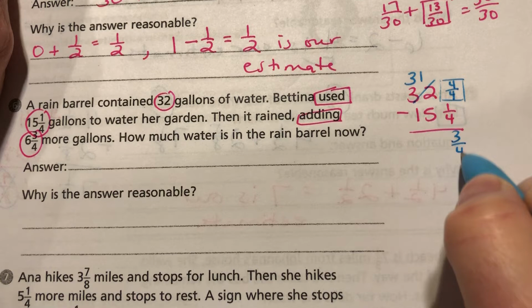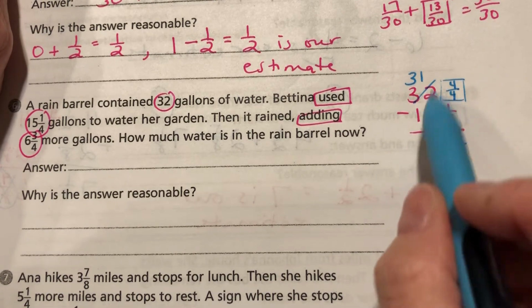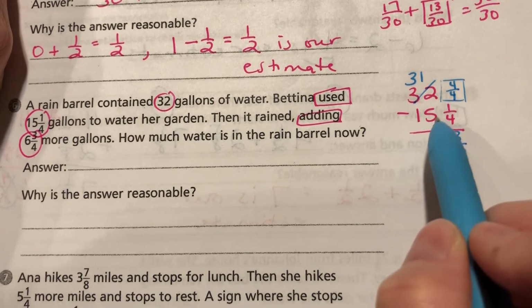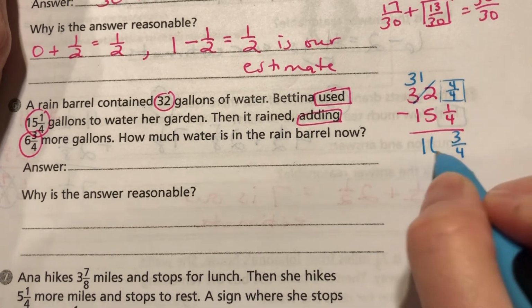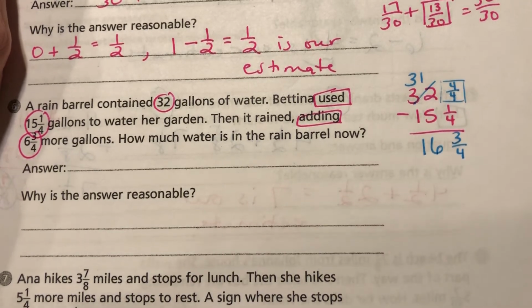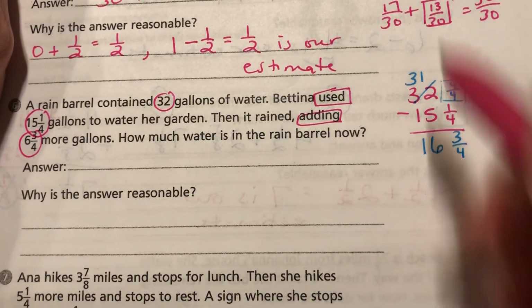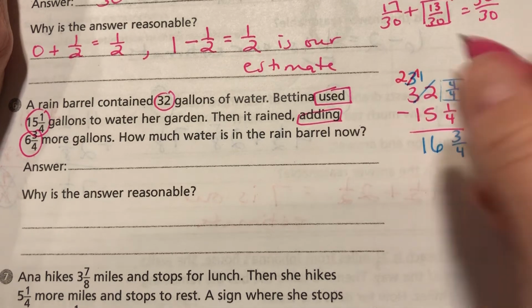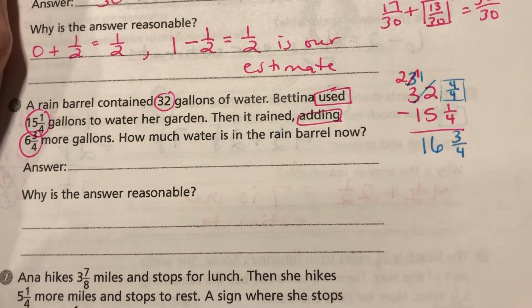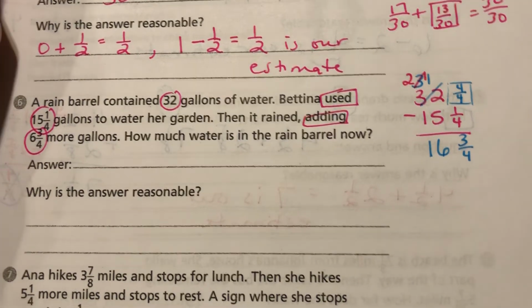It's 3/4. And then 31 minus 15, you can borrow and do all that, but I know that 15 plus 15 is 30, so that would mean 15 plus 16 is 31. If you're like, Mrs. Trombley, I don't want to do that, I need to ungroup this 3 and make it 2, make this 11. 11 minus 5 is 6. 2 minus 1 is 1. You could do that. I don't mind if you do the standard algorithm.